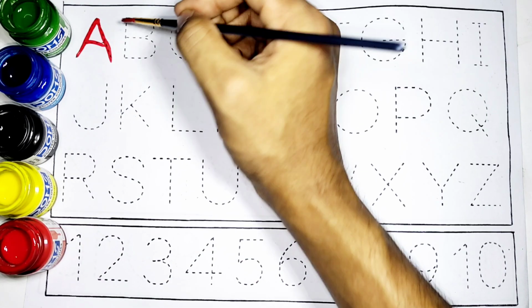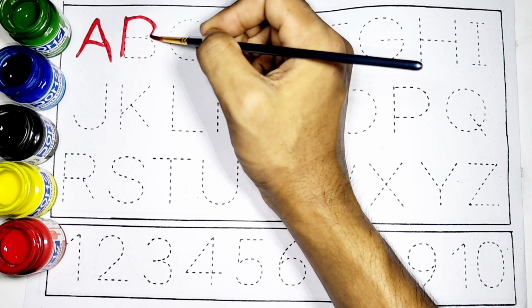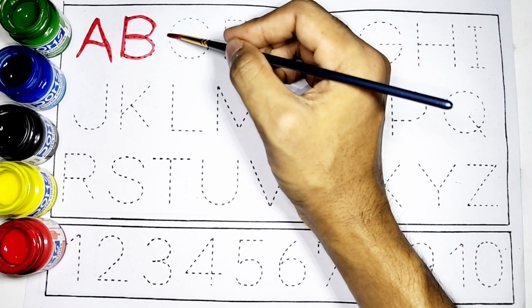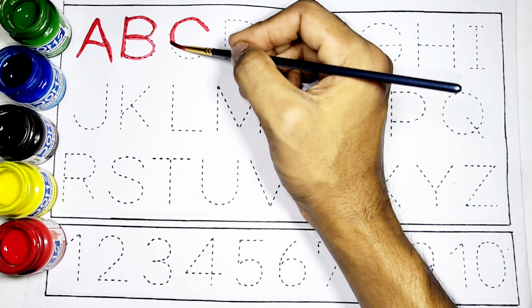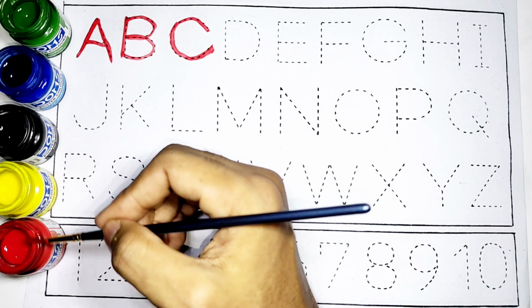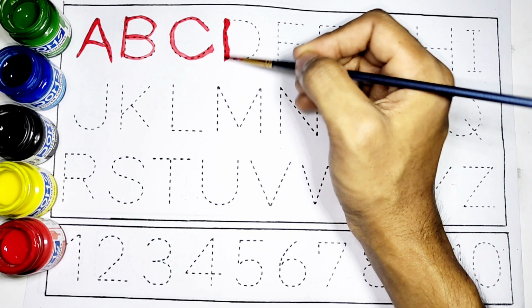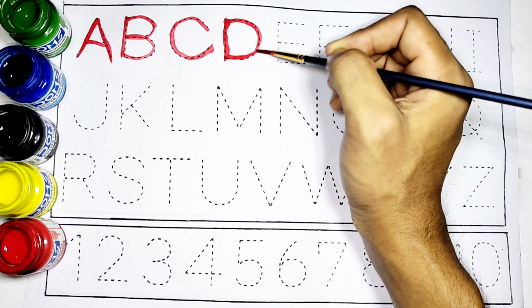First we draw A and the next one is B. Kids, the next one is C. C for cow, C for cat. And the next one is D. D for doll.